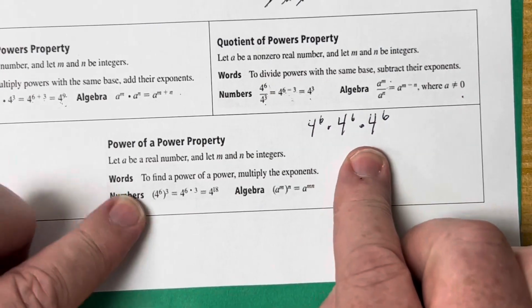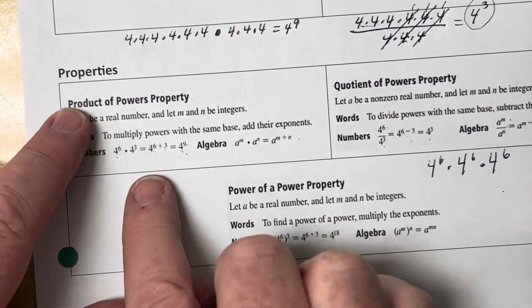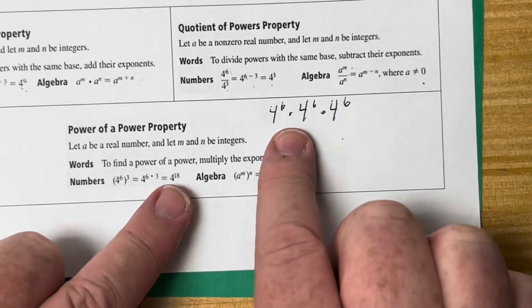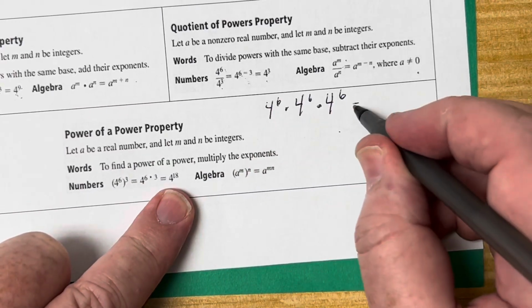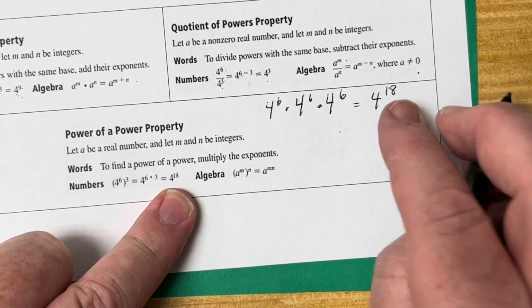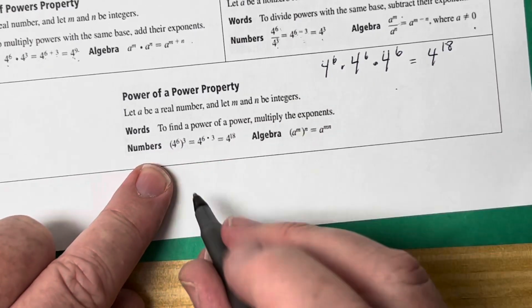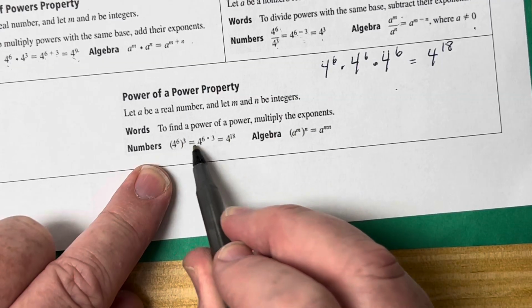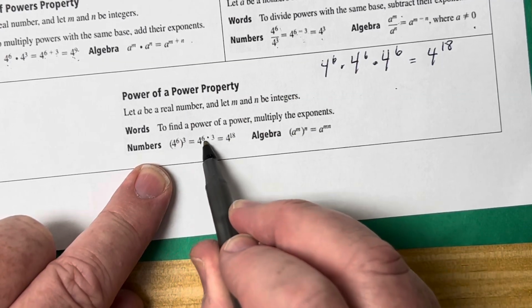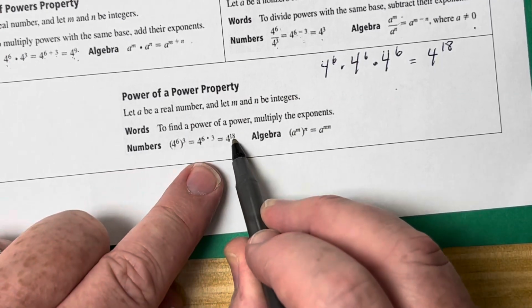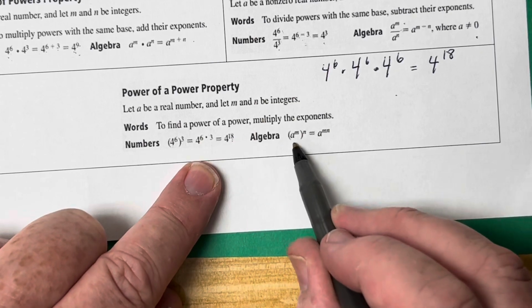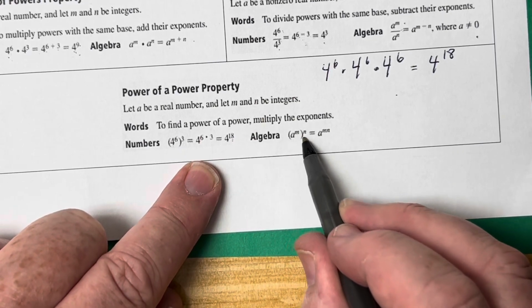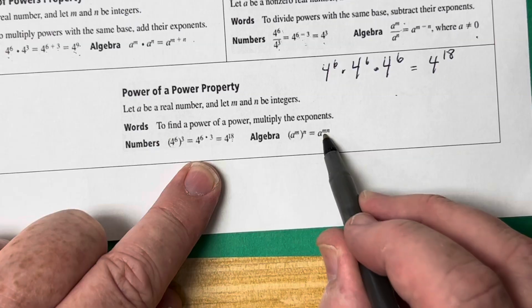And by following the product of powers where we add, that is 4 to the 18th power. So the shortcut with the rule, when you have 4 to the 6th power to the 3rd power, you end up multiplying those exponents to get 4 to the 18th power. On the star chart, it would be a to the m power to the n power is a to the m times n.